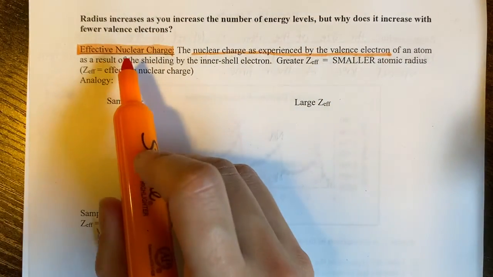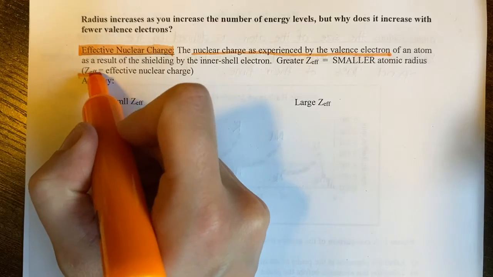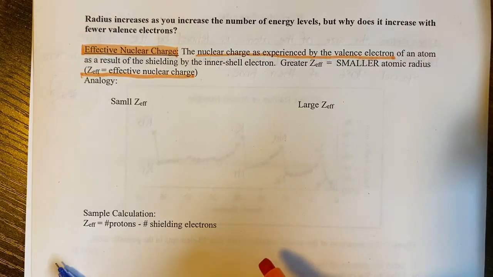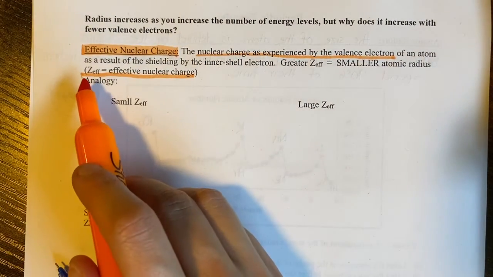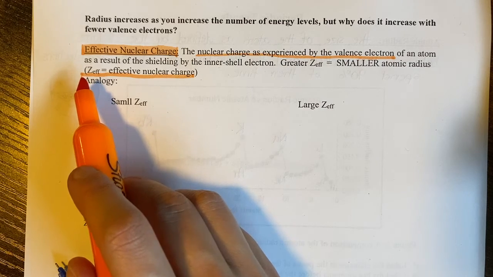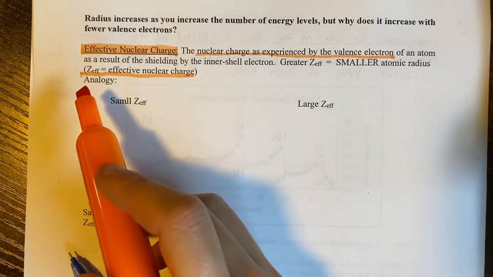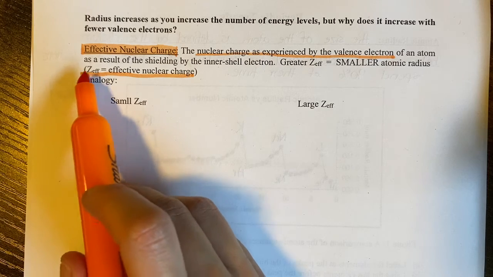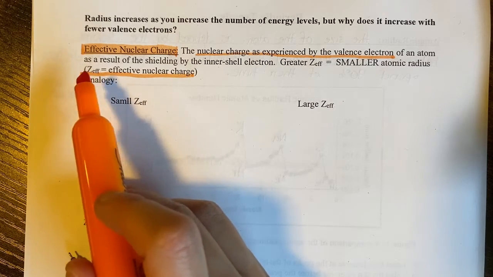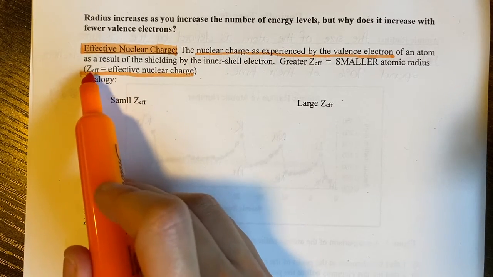So effective nuclear charge, we shorten it to Zeff, or Z effective. Z, if you remember, is the number of protons in an atom. That's what we did with our isotopes lesson as well. So Z, and then effective is for the effective charge of the number of the protons that you have. So that's where that comes from.